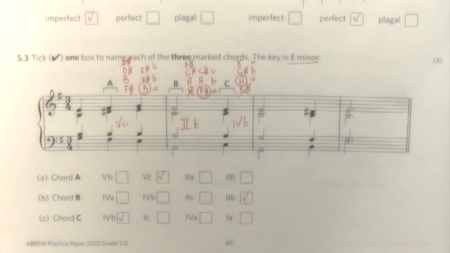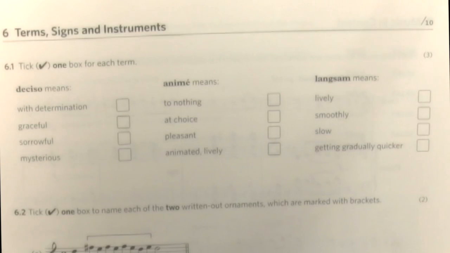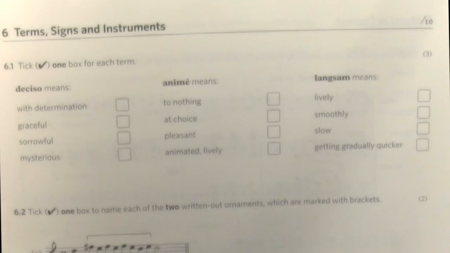Thank you. Section 6. This section relates to terms, signs, and instruments. It's very much down to experience and memory. To answer the first question, remember, use your experience. Every time you play something, do remember the way you interpret it. You interpret the passage to remember the exact meaning of that.